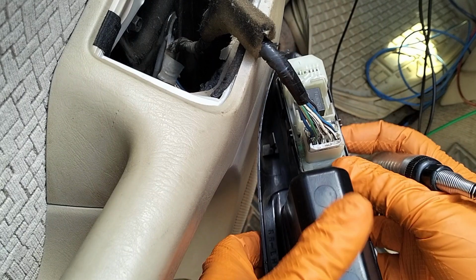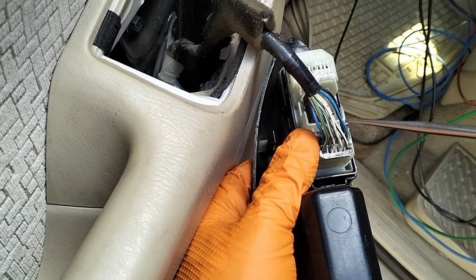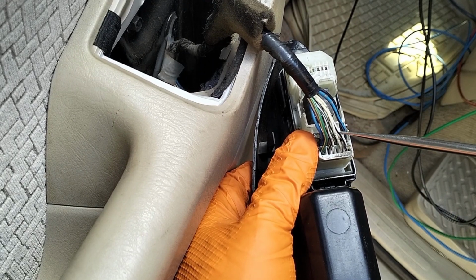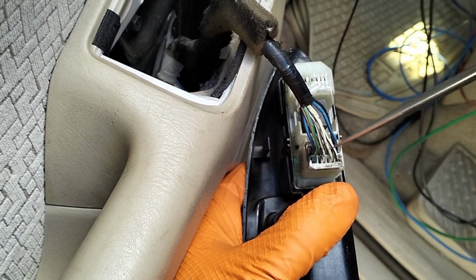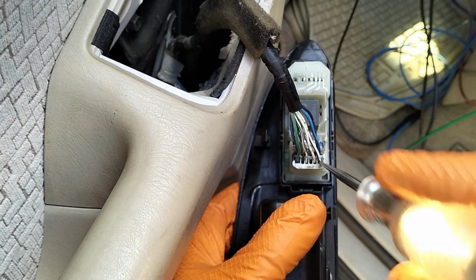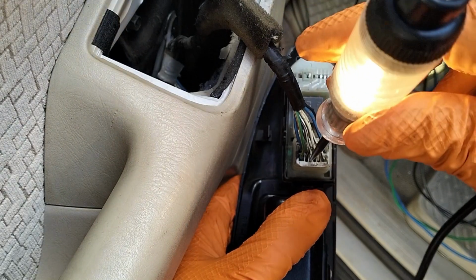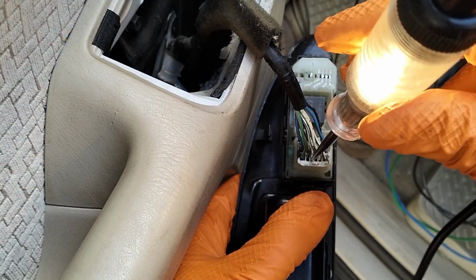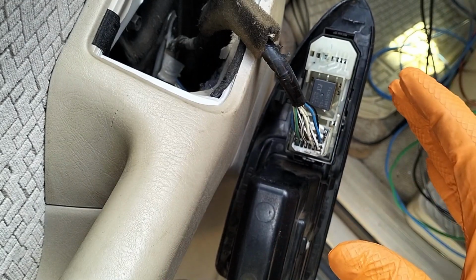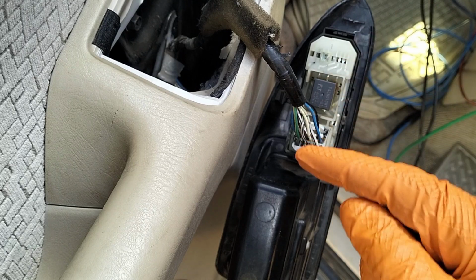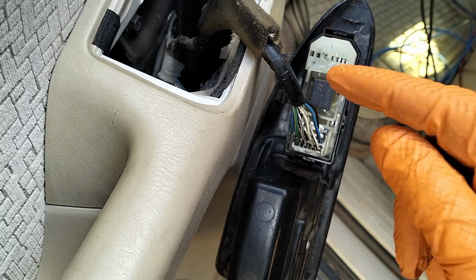All right, now we're going to test the grounds. There are 2 grounds, and they are both on the white and black wire. So this is one, this is the other one. So I've got my test light connected to battery positive, and this is our first one. And we have a good ground there, nice bright test light. And this is our second ground here, and also we have a good, nice and bright test light. Okay.